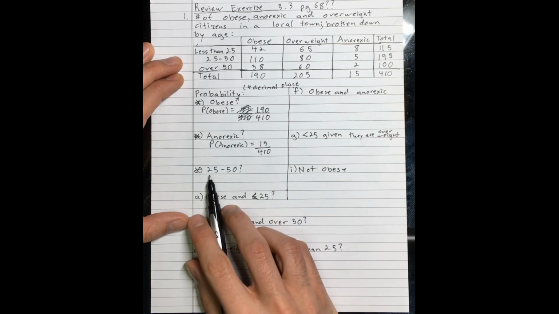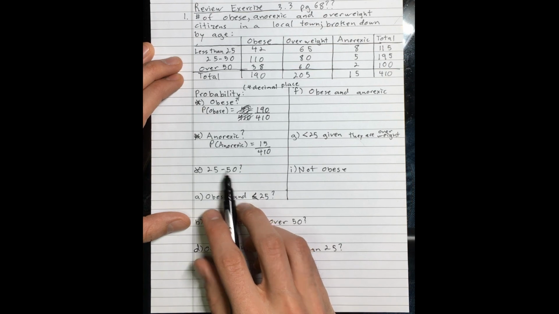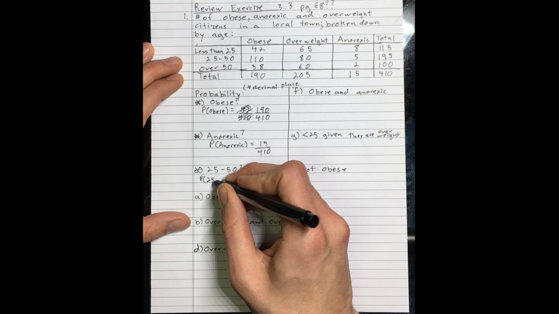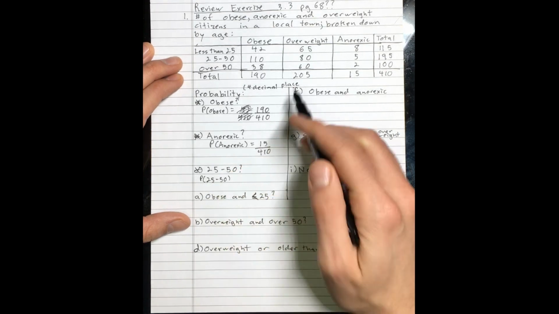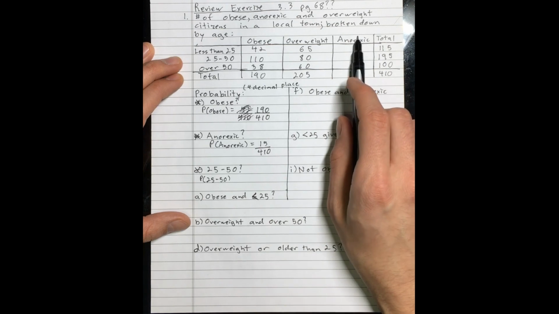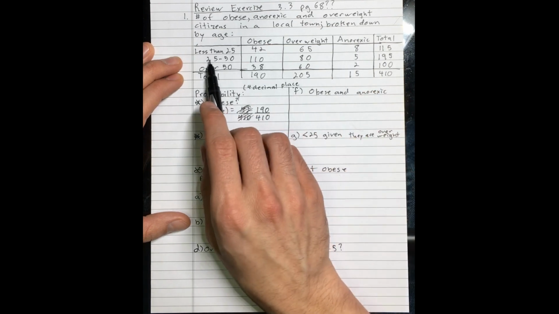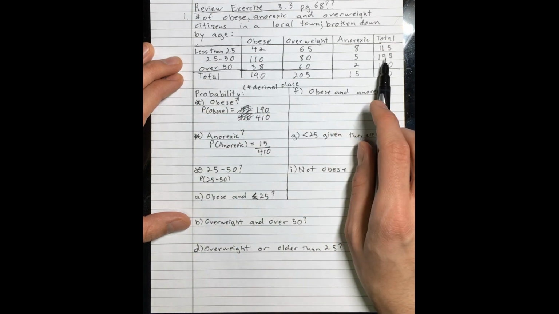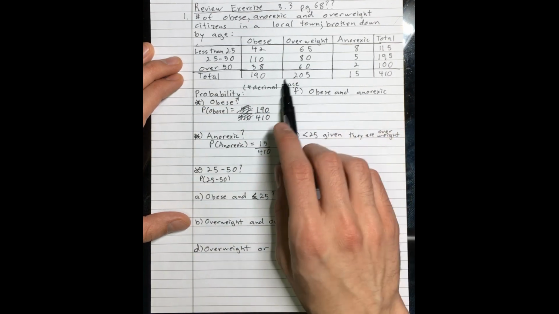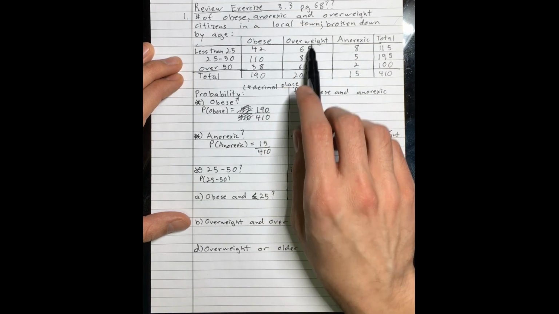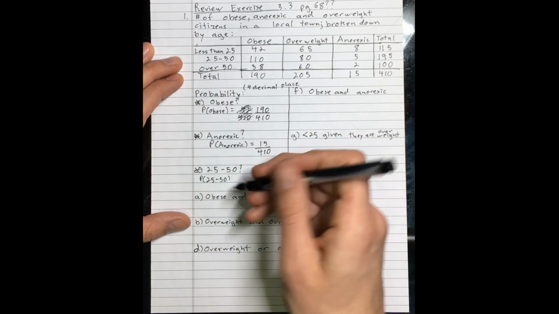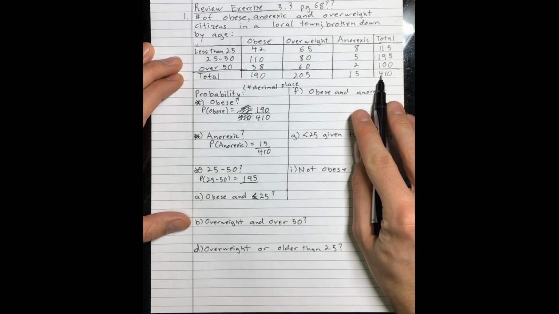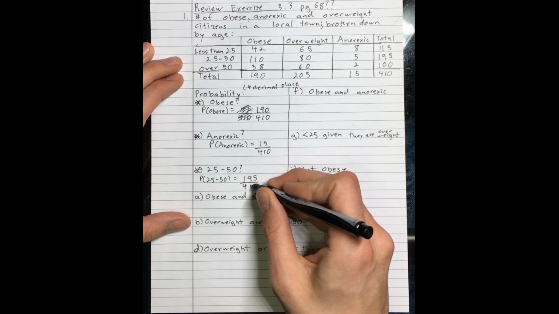Okay. Now we do the same thing with the 25 to 50 crowd. So we're looking at now the probability that you happen to be in this sample a 25 to 50-year-old person. Well, now the difference here is with anorexic, it's in the column, but 25 to 50 is now in one of the rows. So you're going to want to take the total over here instead of taking the total of a column. Now you're taking the total of a row, 195 over the total in your sample, which is 410. Okay.